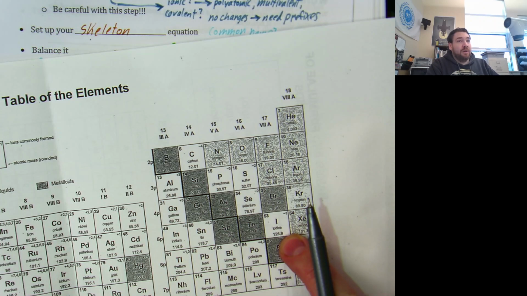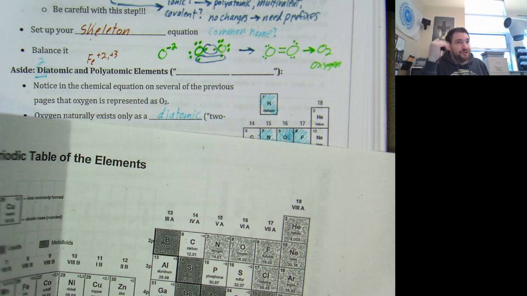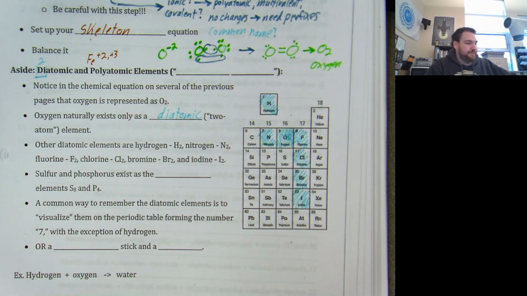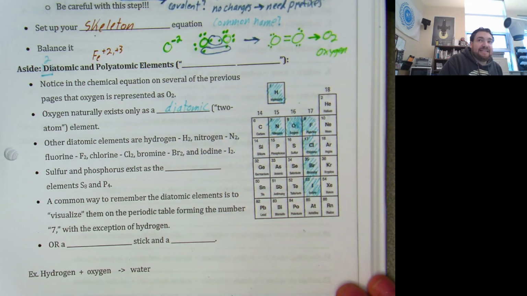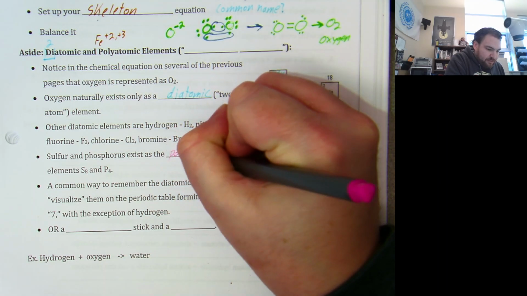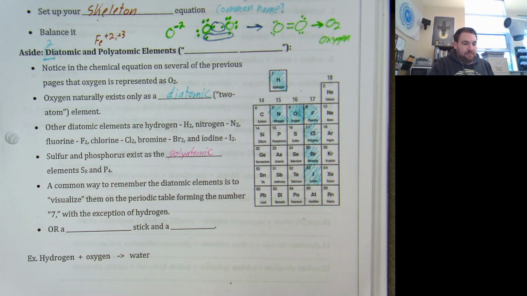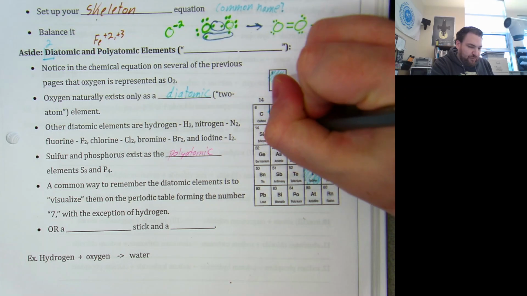And you just need to know, when I use the name iodine, it's I2. When I use the name chlorine, it's Cl2. Fluorine is F2. There are 2 polyatomic elements. Sulfur and phosphorus exist on their own as polyatomic elements. S8 and P4. They just do.